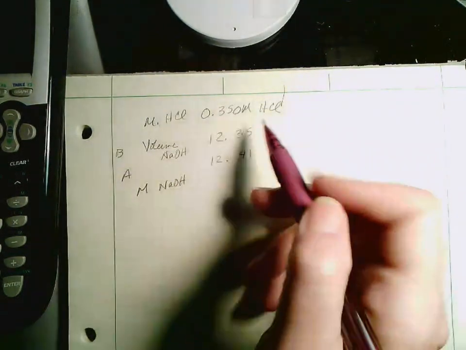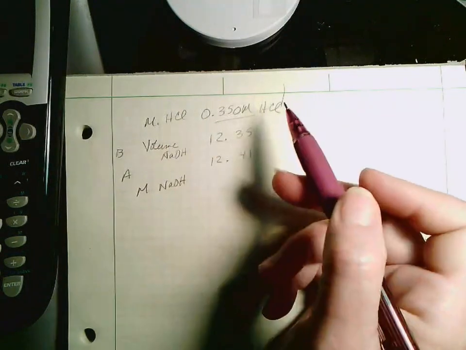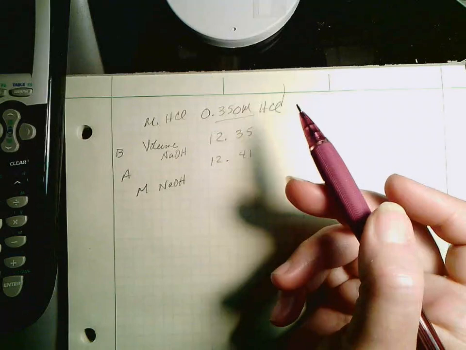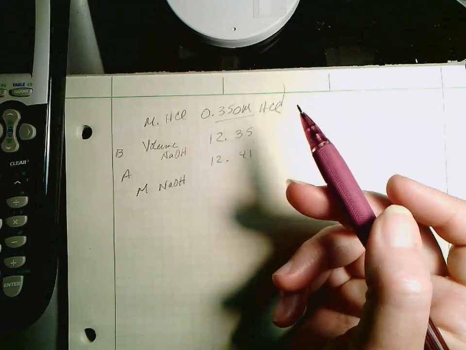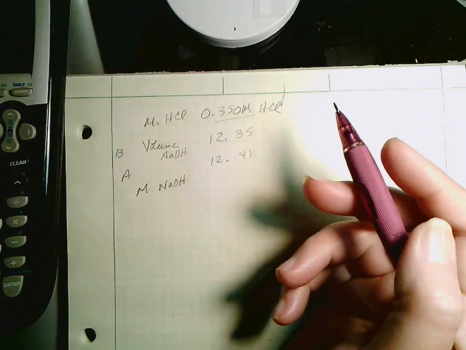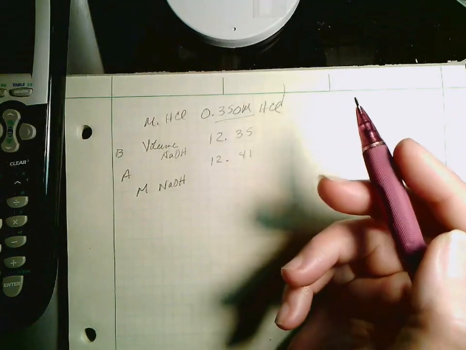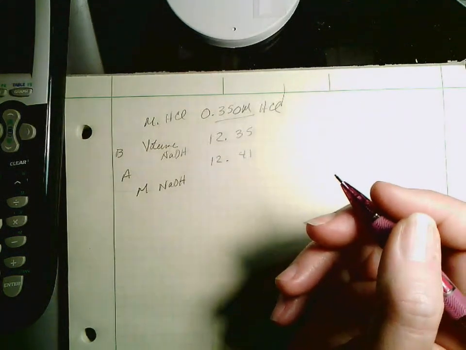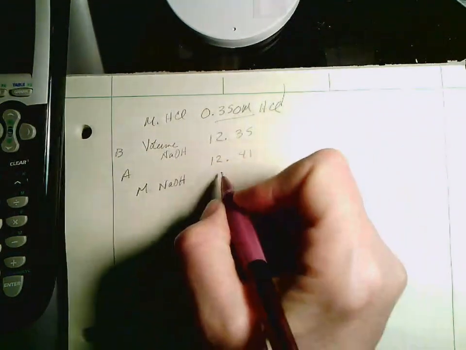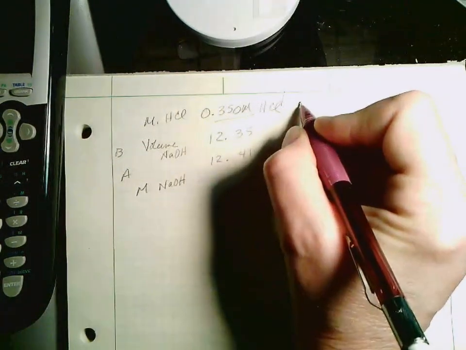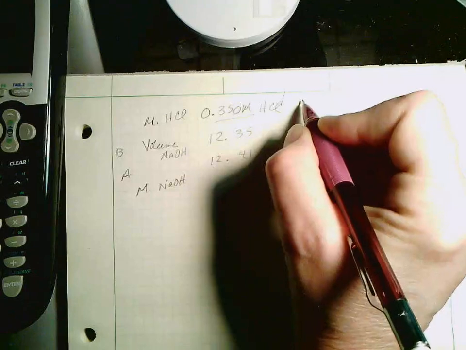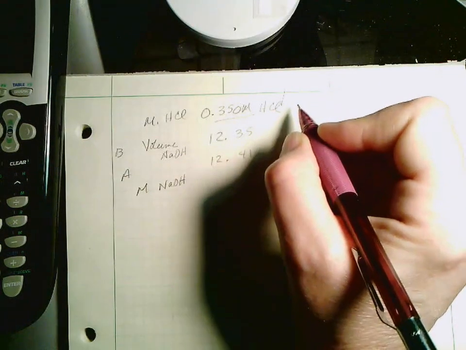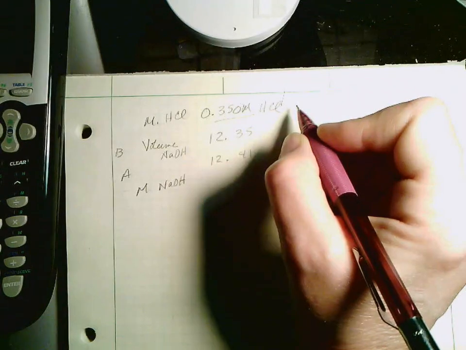The other thing we need to know is how much did we add of our acid to begin with. If you go back here to the procedure, and that's why it's included, you used KHP.